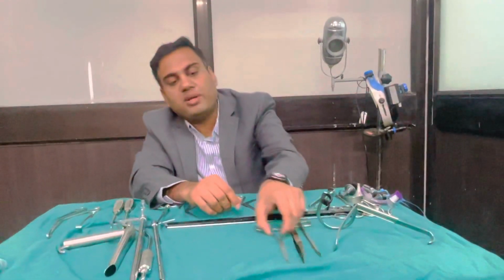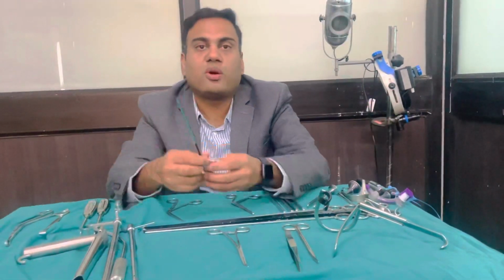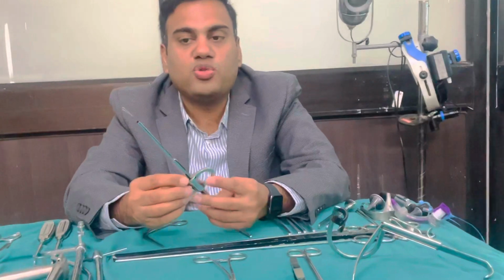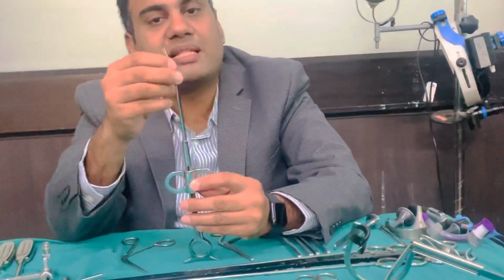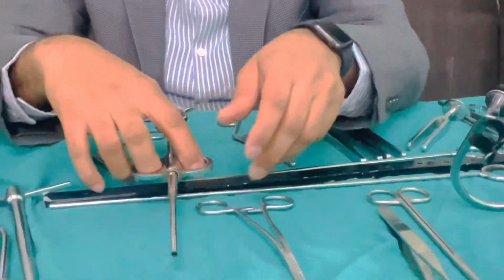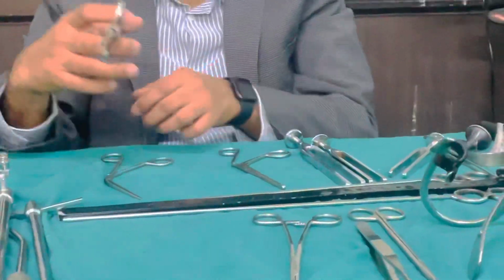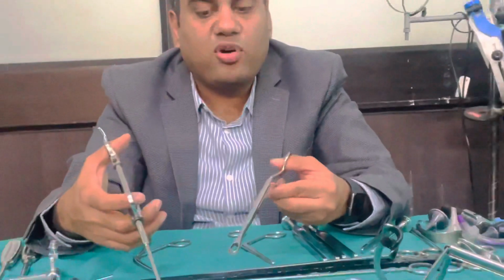The other instrument that we use, once we have dissected the whole tonsil out, to cut and crush is Eve's tonsillar snare. Now this has got a wire ring on the proximal end. So how we are going to hold it? Let's say we have got tonsil over here.